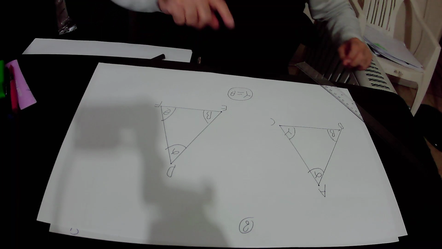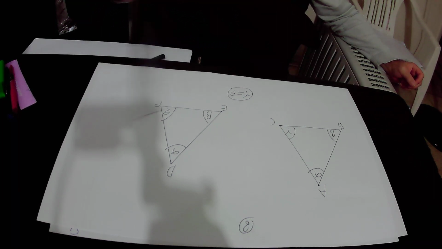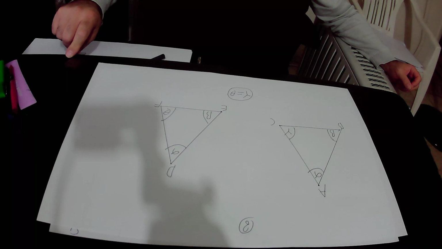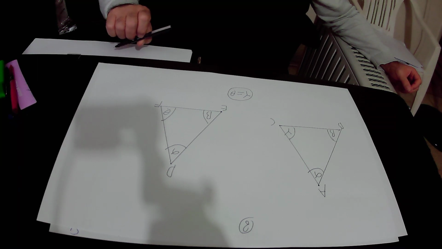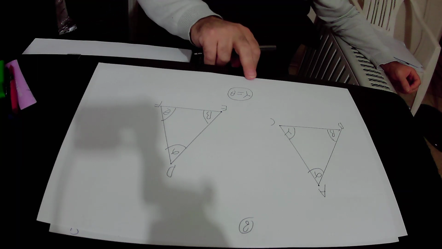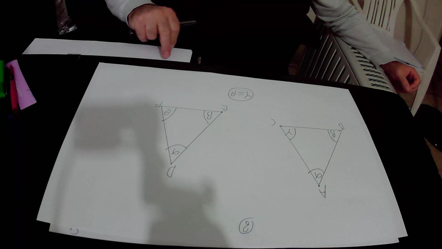Okay, so we will prove that this rule is true. Actually, we will prove that angle gamma equals angle theta.